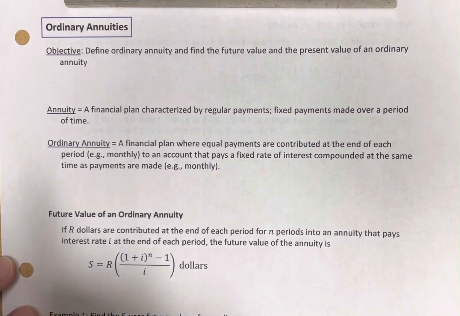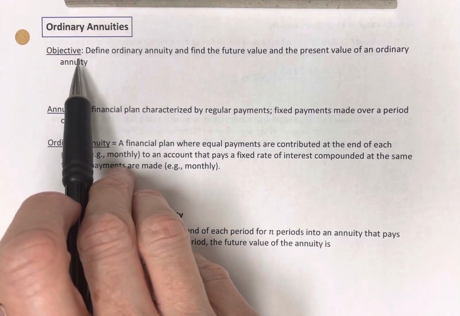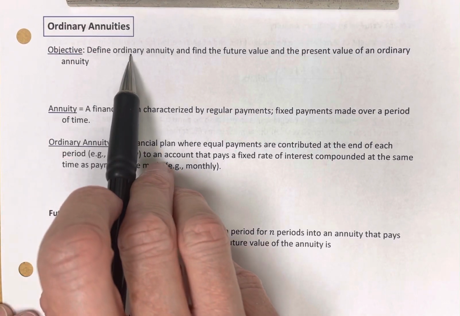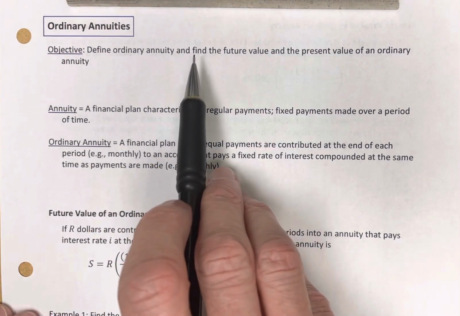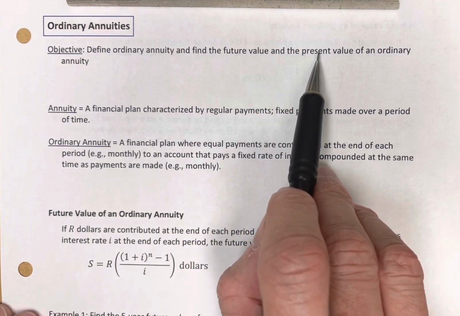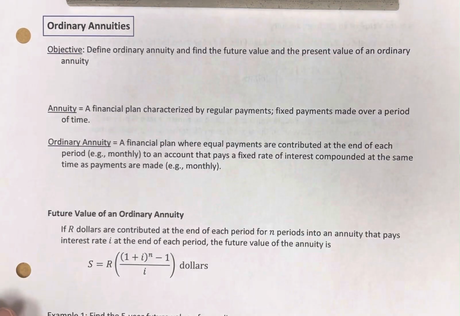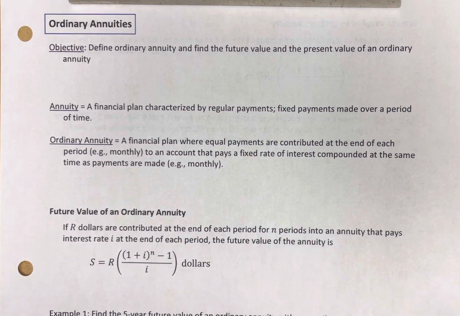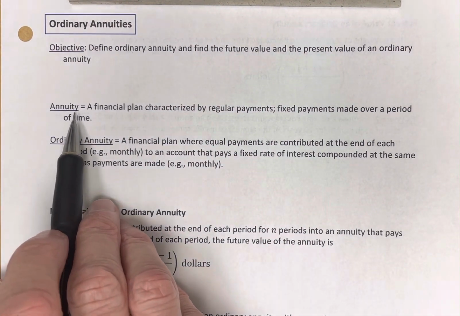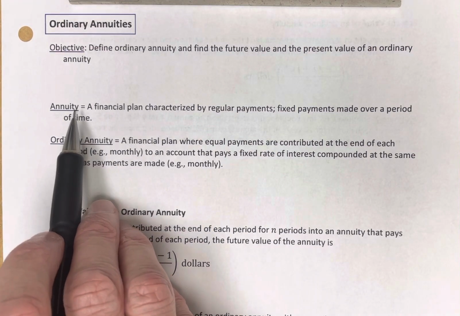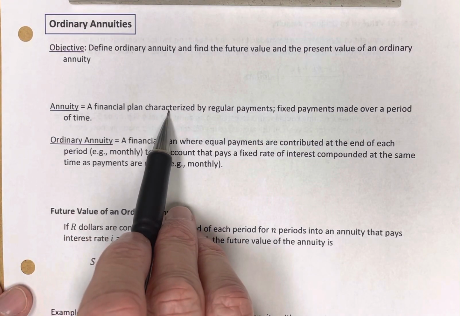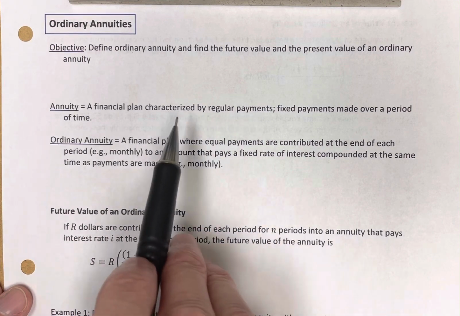Ordinary annuities. Our objective: we want to define an ordinary annuity and find the future value and the present value of an ordinary annuity. Well, before we can talk about an ordinary annuity, what's an annuity? An annuity is simply a financial plan characterized by regular payments.